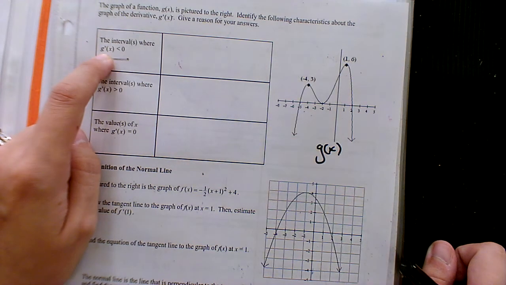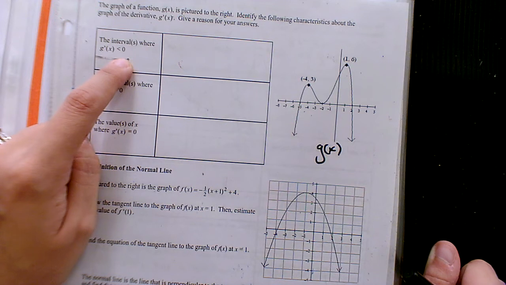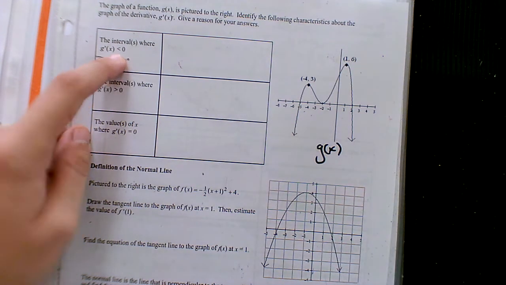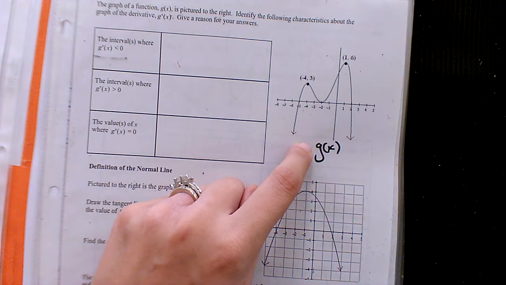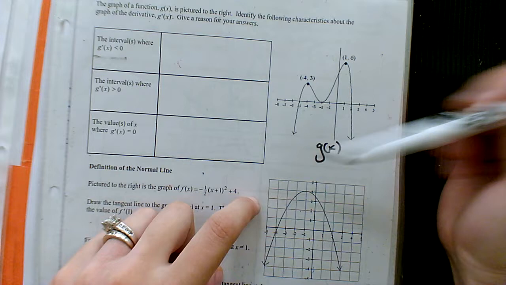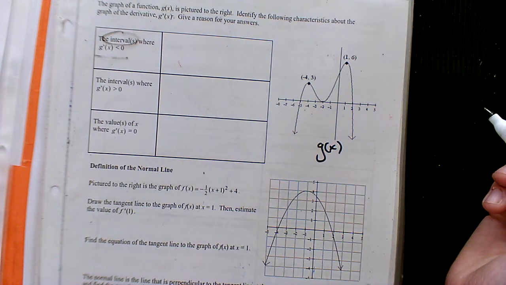G prime means derivative. If your derivative is less than 0, if your derivative is negative, then the original function is decreasing. That's our connection, one of the patterns we saw from the chart. So where on this graph can we give the intervals where this graph is decreasing?